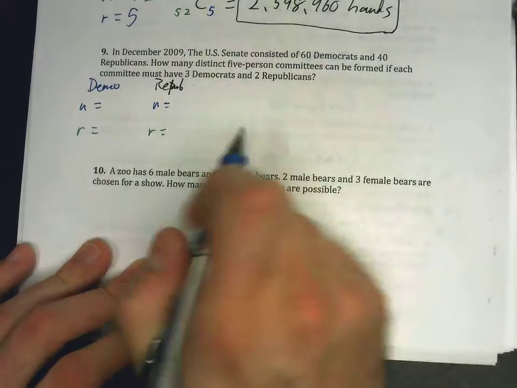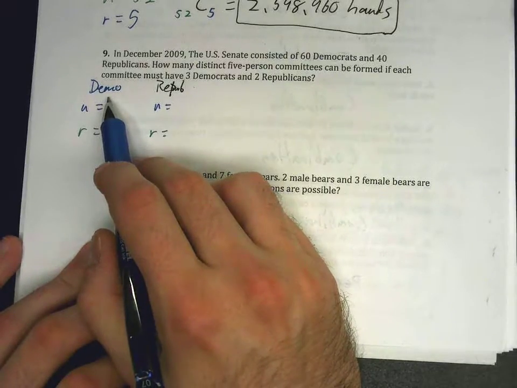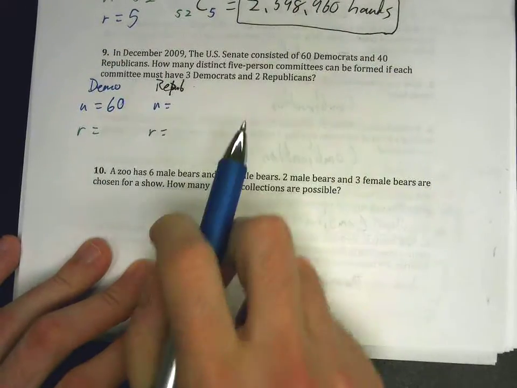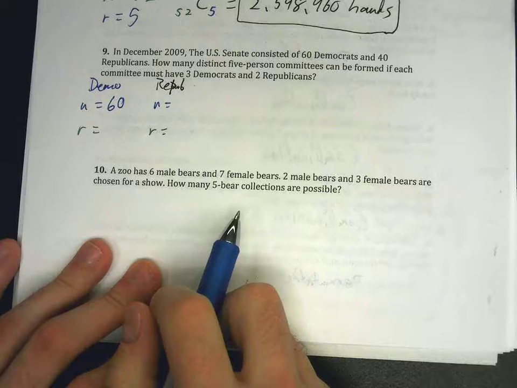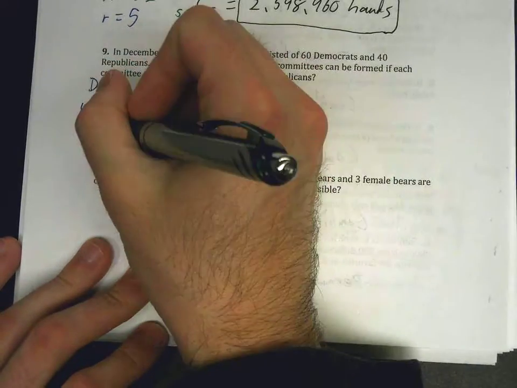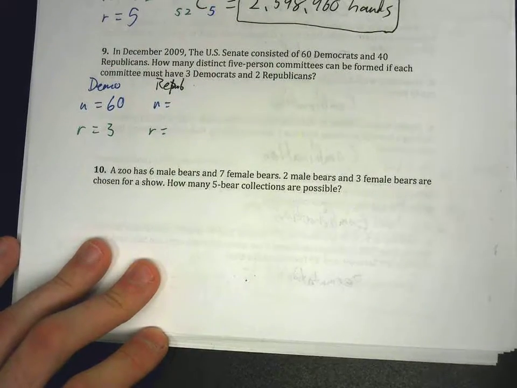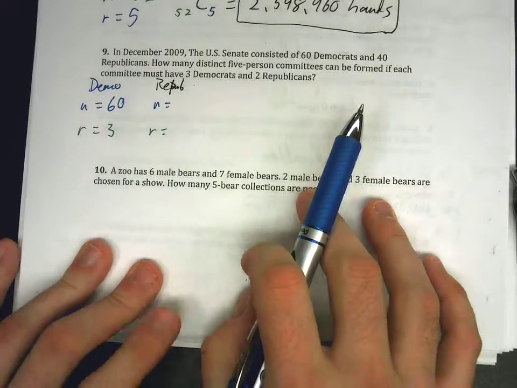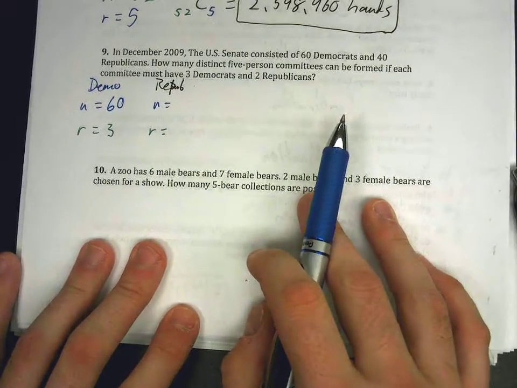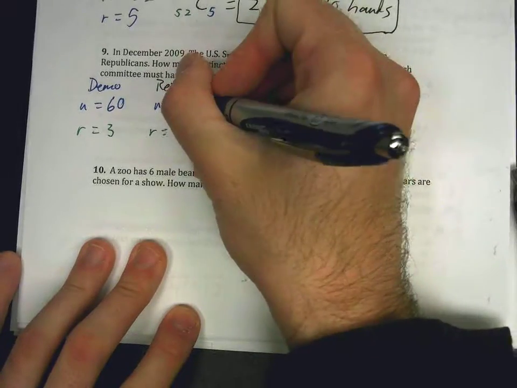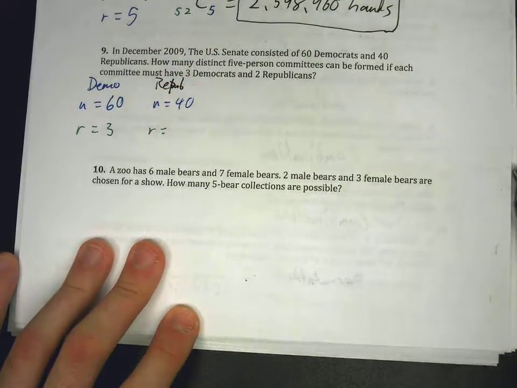So for our Democrats, we're told that we have 60 Democratic senators. So our N for the Democrats will be 60. And then for this group, we're told that we're choosing 3 from that group of 60. So our R will be 3. Then on the Republican side, how many are we choosing from on the Republican side? How many are there in that group? 40. There are 40. And then how many are we choosing? 2.